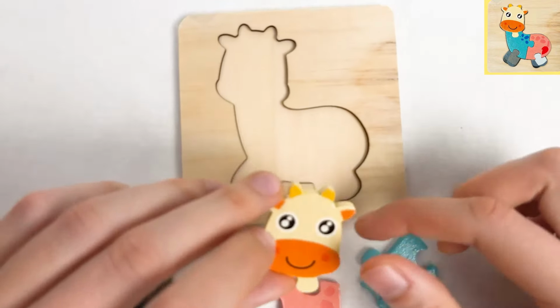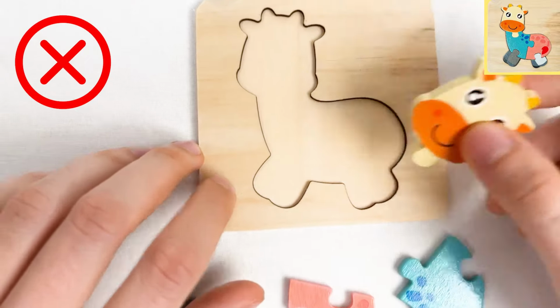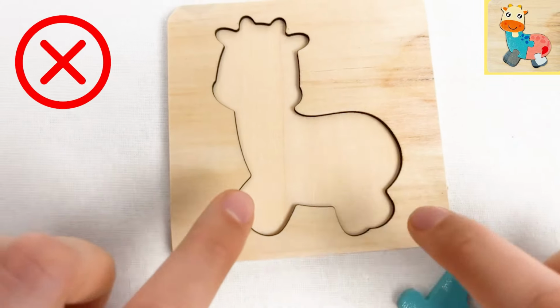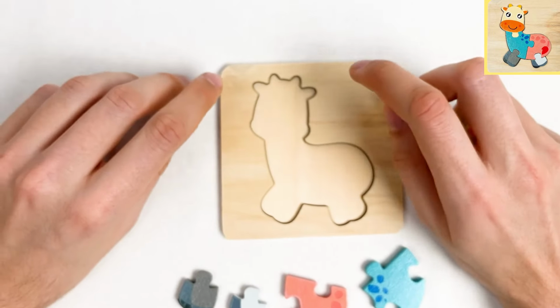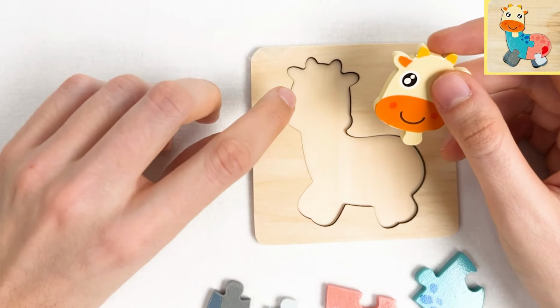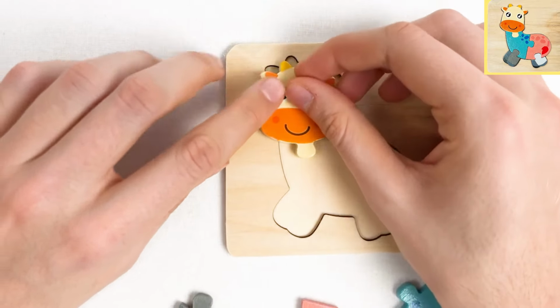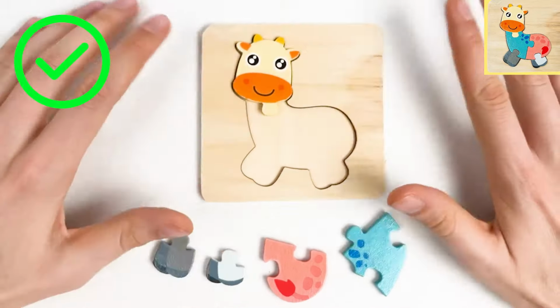And let's think together where we should place it. Should we place it here? No, because this is the legs of the puzzle piece. This is the tail, the body. And we should place the face of the giraffe here. Right, yes. And it's our first puzzle piece on the board.